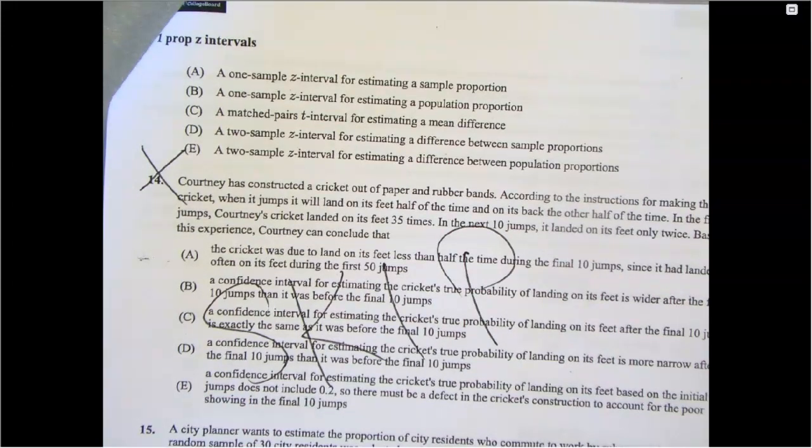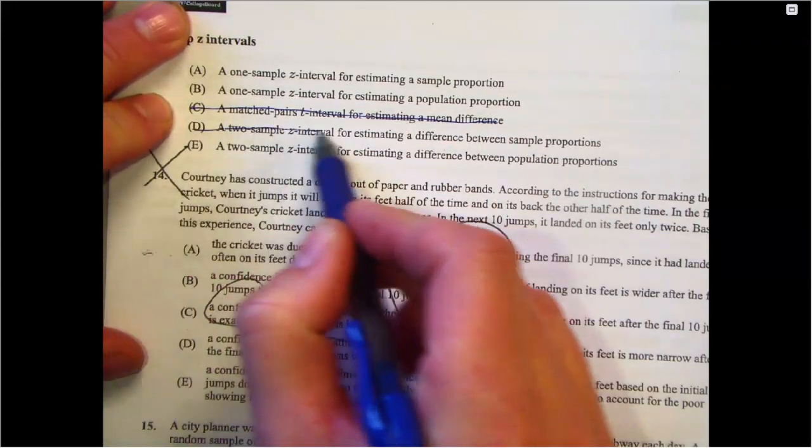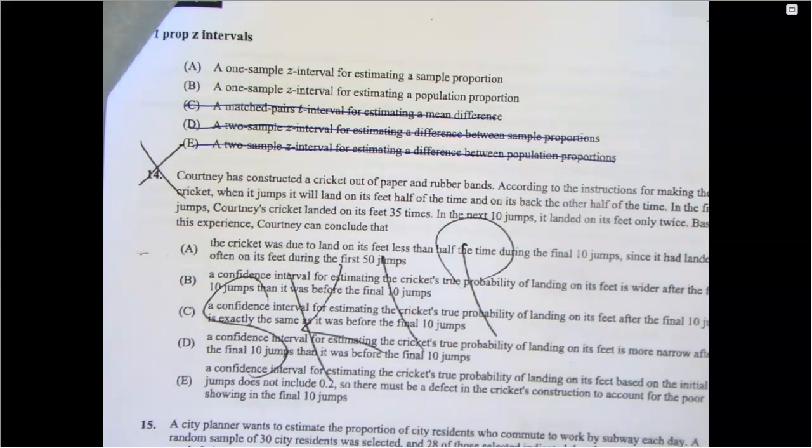If I'm only worried about candidate A, am I concerned with one sample or both samples? Only one. The other way you can know that is we have not yet learned a 2 sample Z interval. All we've learned is a 1 sample Z interval, so it can't be any of those. Then it gets down to A or B. Do you understand what the point of this is? Are we trying to estimate the sample proportion, or the population proportion?